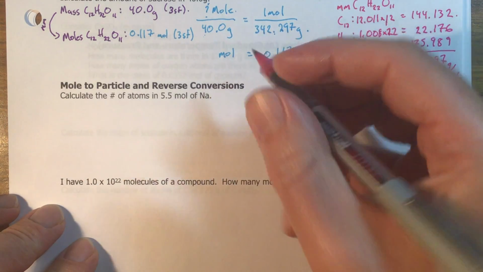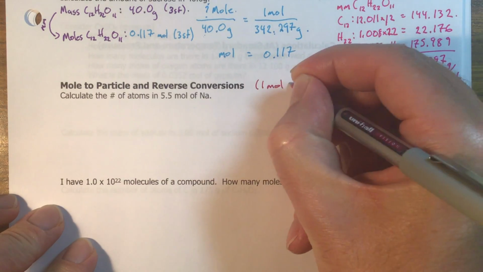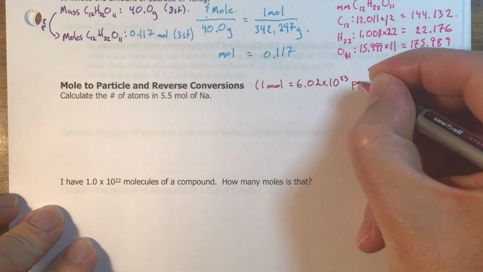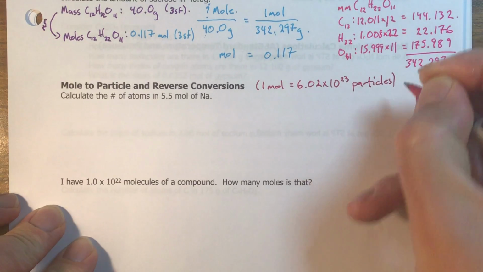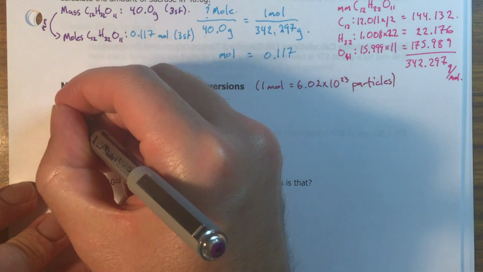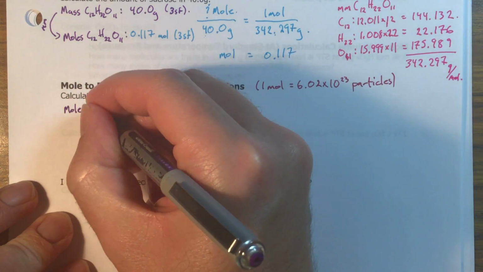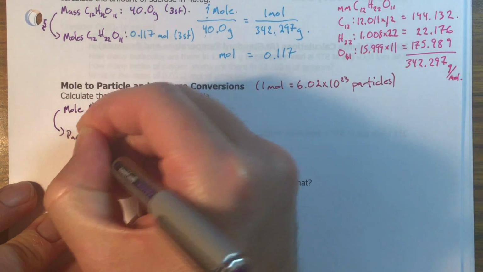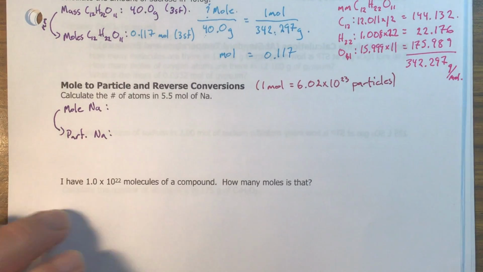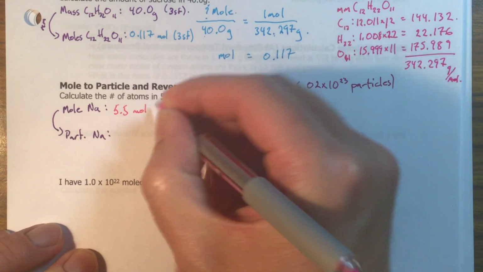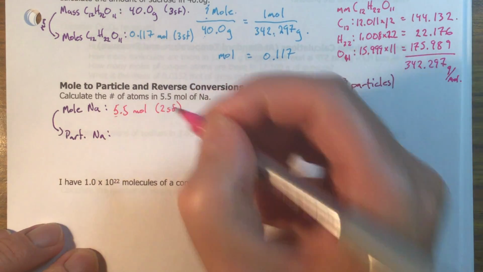So our conversion for this is 1 mole equals 6.02 times 10 to the 23 particles. Right, so this is our conversion rate. So in this question, we know our moles. So I know my mole of Na, and I'm going to try to figure out the particles of Na. So I know my moles is 5.5, and that has two significant figures, 5 and 5.